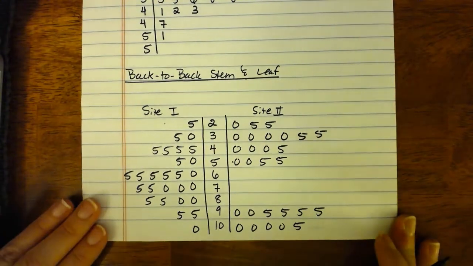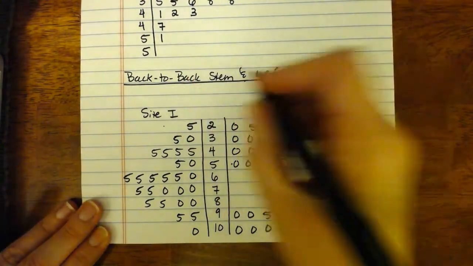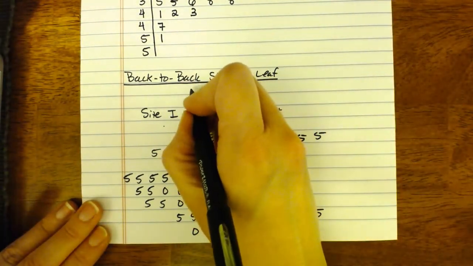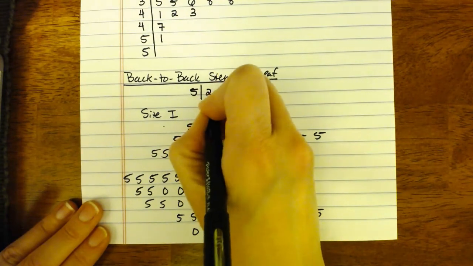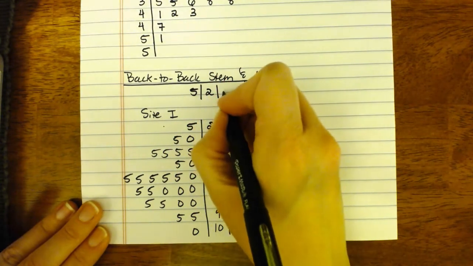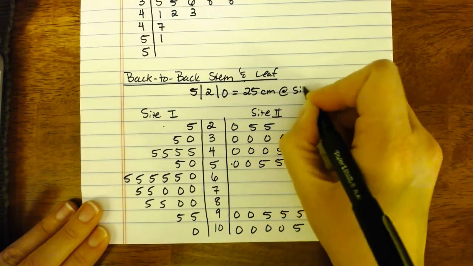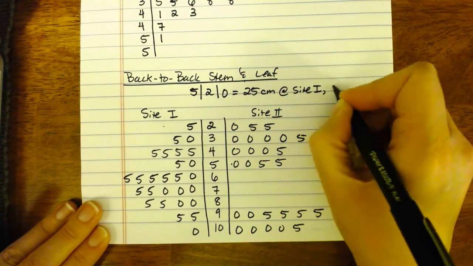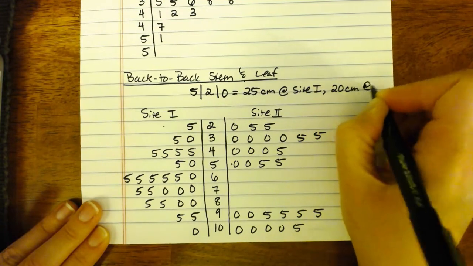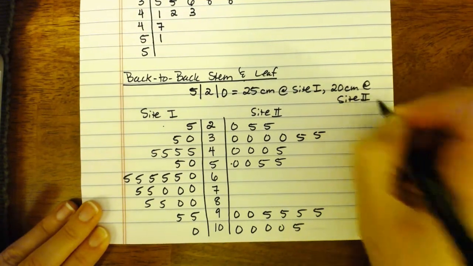And then there'll be a legend attached to these two. The legend says that 5 vertical bar 2 vertical bar 0 equals 25 centimeters at Site 1, 20 centimeters at Site 2.